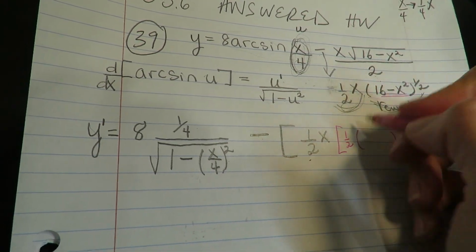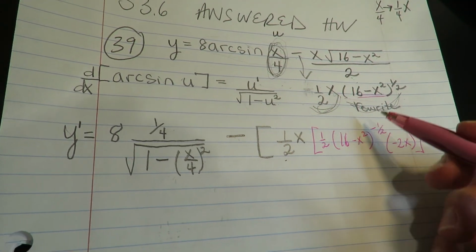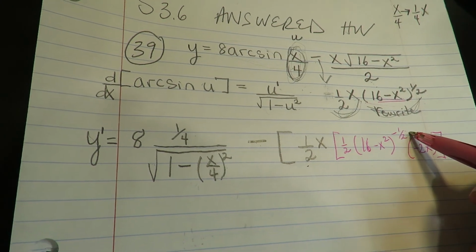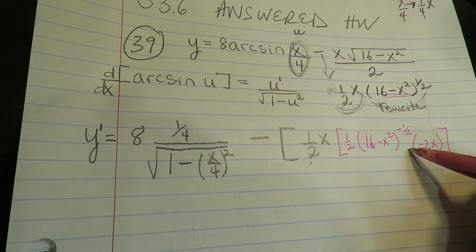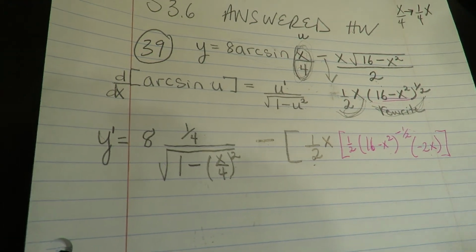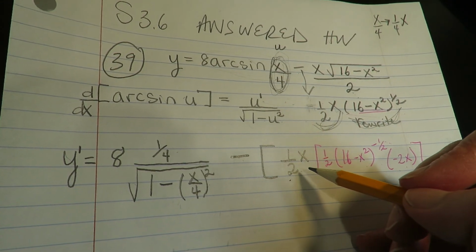Alright, let me just fill back in. 16 minus x squared. And again, remember when you do the chain rule, it's derivative of the outer layer, keeping the inner layer the same, times the derivative of the inner layer. Sometimes you have to hear that a few times till you get it. Alright, so that's first times derivative of second, and I'm not even going to be able to fit this.